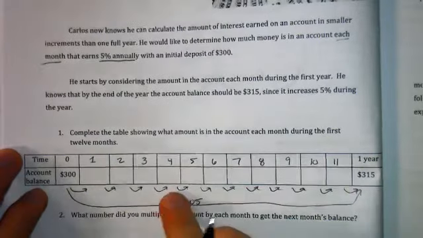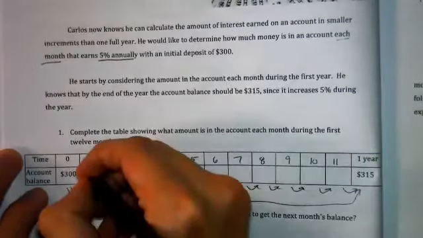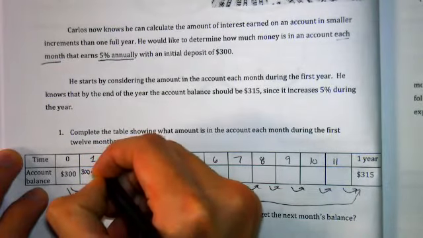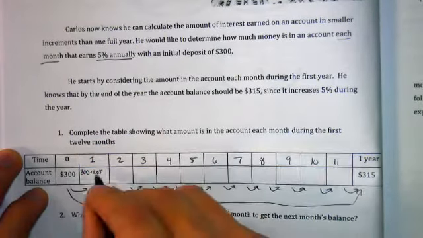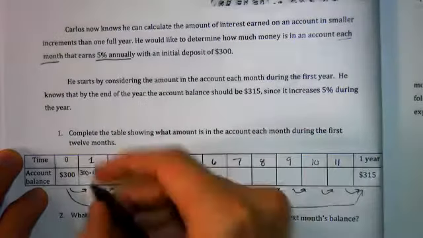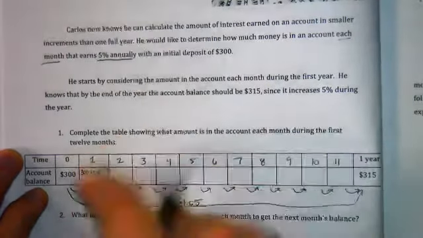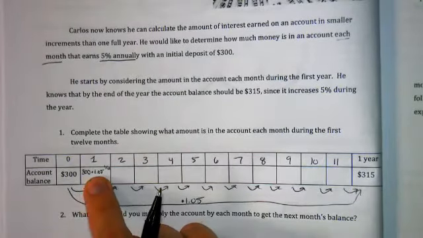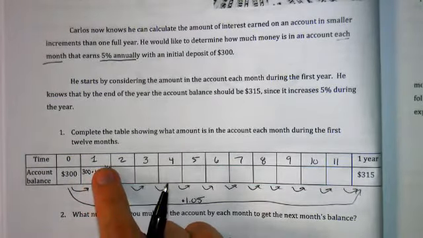To complete this table, we're going to take 300 and multiply by 1.05, and this is 1/12 of a multiplication, 1 out of 12. So it's 300 times 1.05 to the power of 1/12.